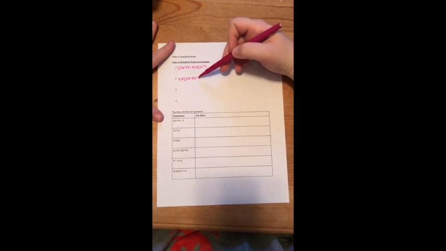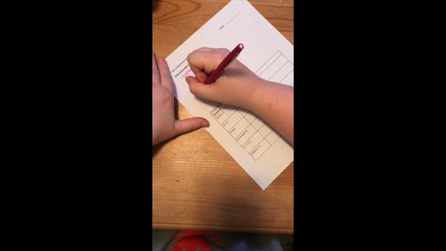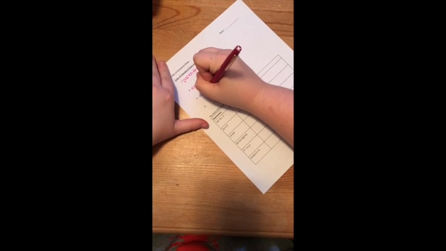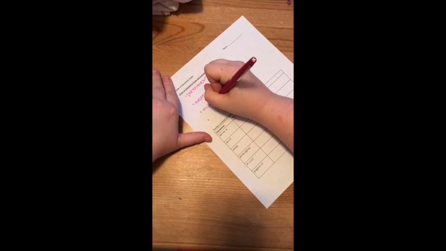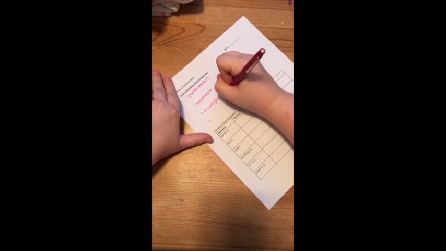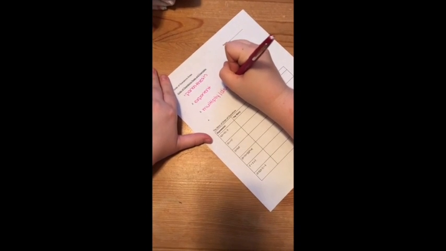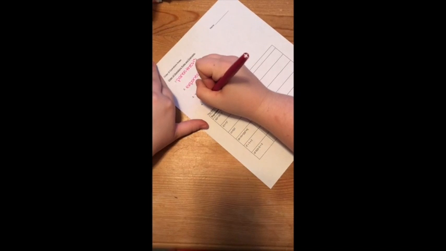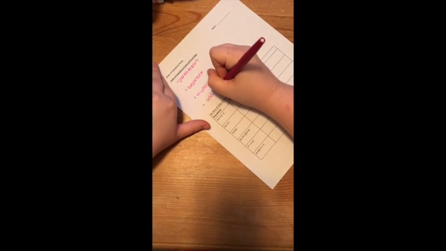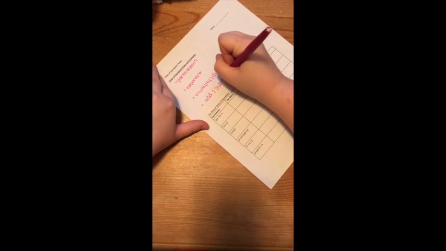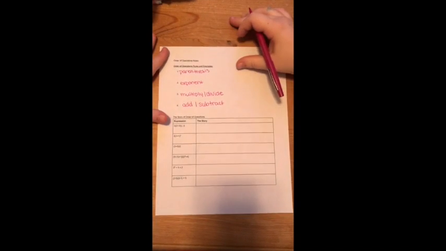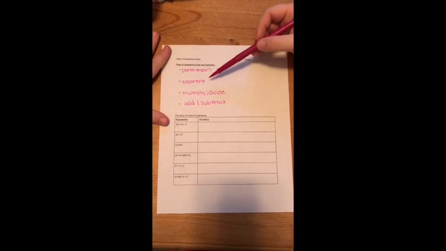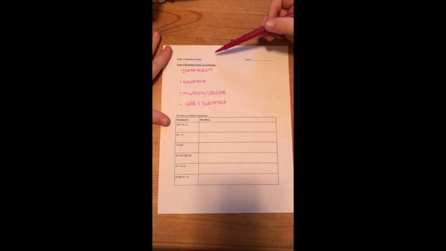After I've done my parentheses and my exponent, next I'm going to do multiplication and division. After I multiply and divide everything that's in there, the last step I'm going to do is add and subtract. So this is the order that you need to go in every time you look at a problem.